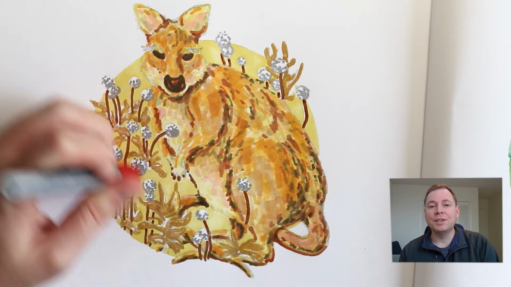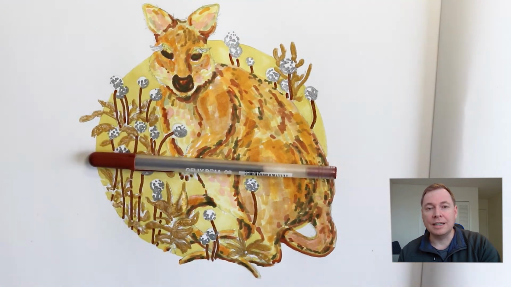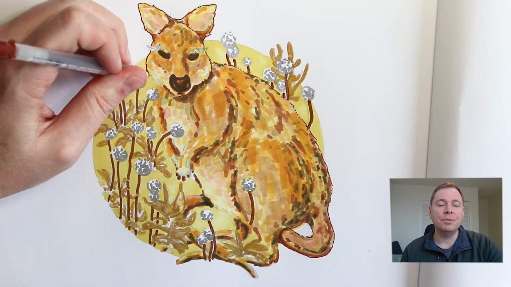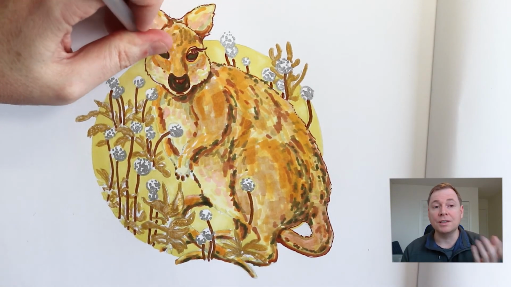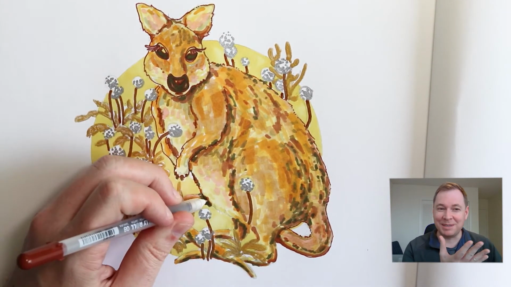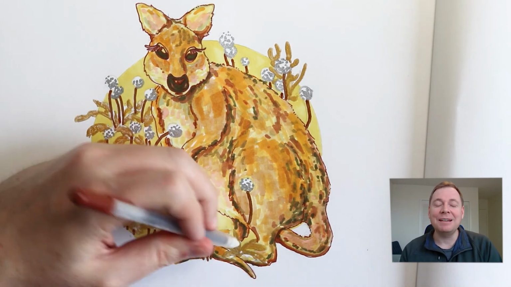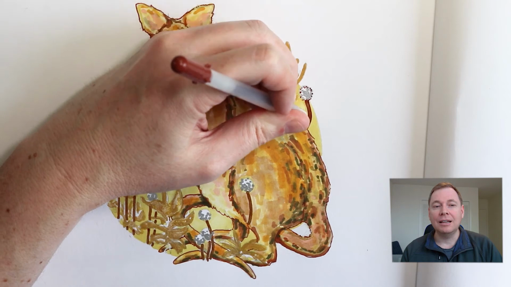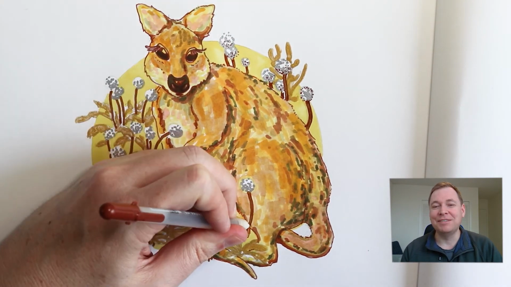You might have also noticed for these drawings, and I think the last couple as well, I'm trying a pretty monochromatic approach. So the ocelot was very much greens with the metallic golds, of course, and the pademelon was mostly yellows. And I'm going to be exploring that for the next couple of animals as well.